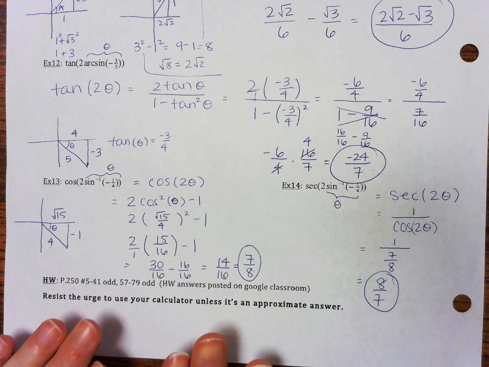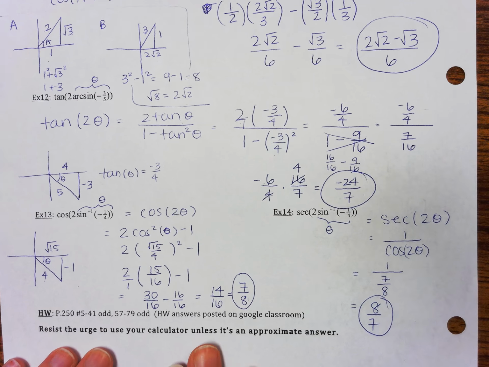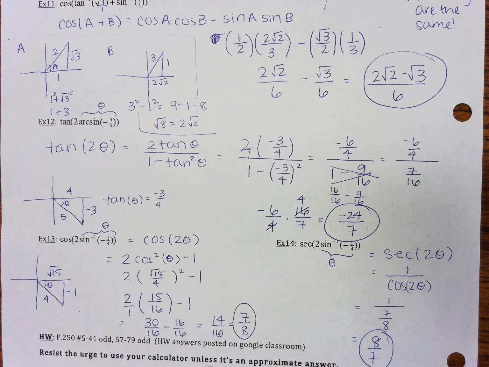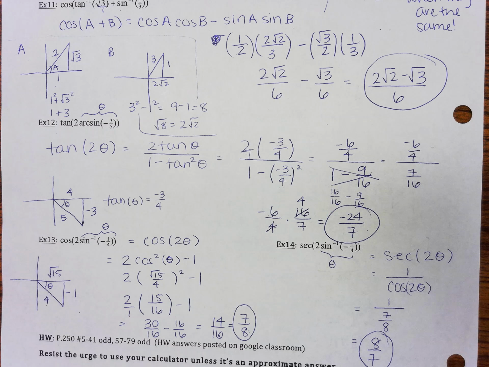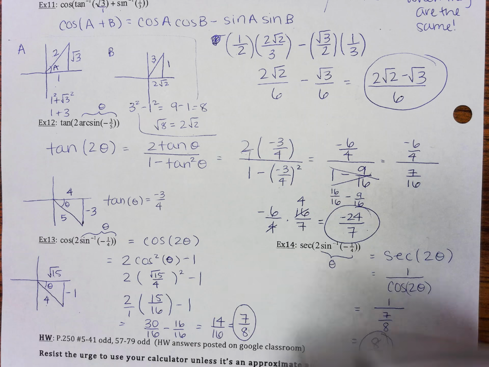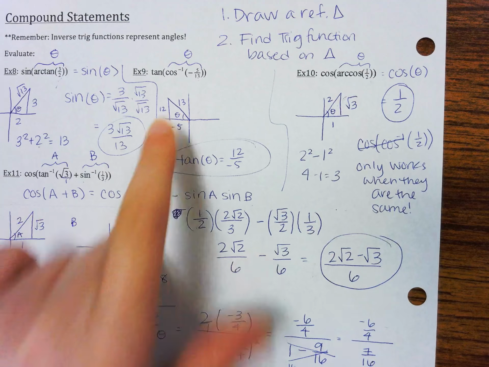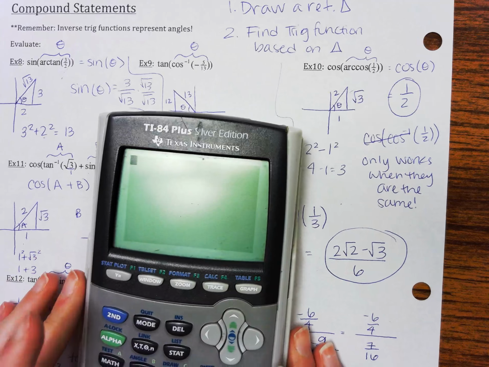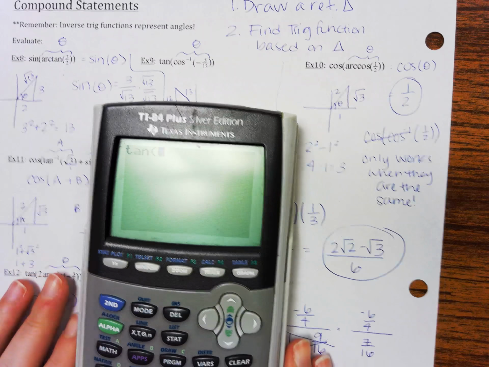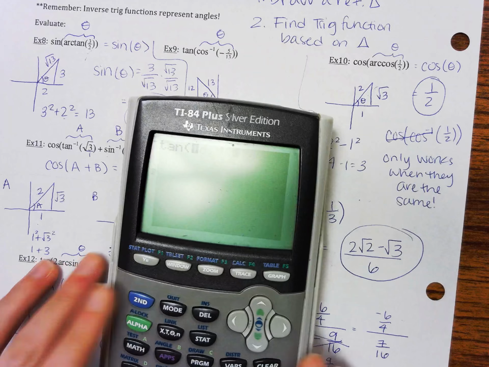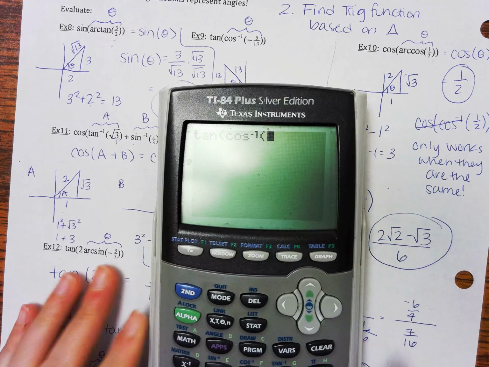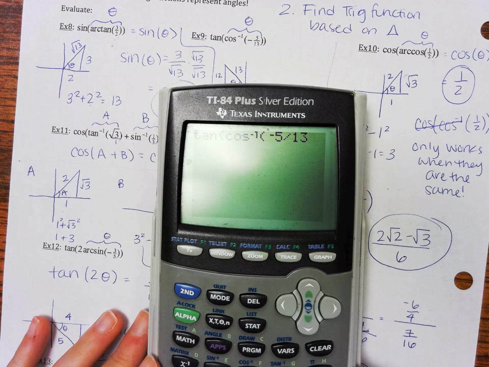Before I finish up, I just want to show you how you can check your work on your calculator through this. Though you should still go through these reference triangles and you should still have the same process. But if I were to check my work for, say, this one up here, our tangent of cosine inverse, I could literally just plug all this into my calculator. The tangent of cosine inverse of negative 5 divided by 13.